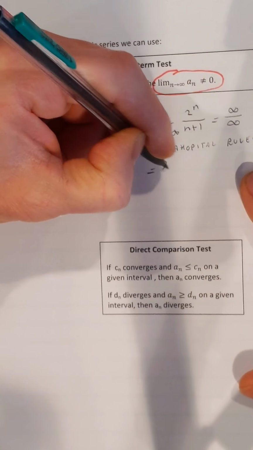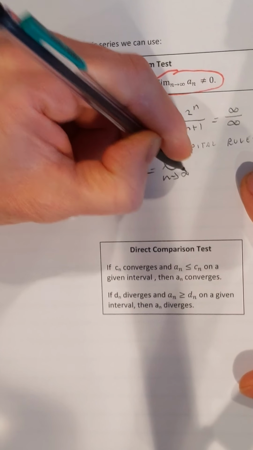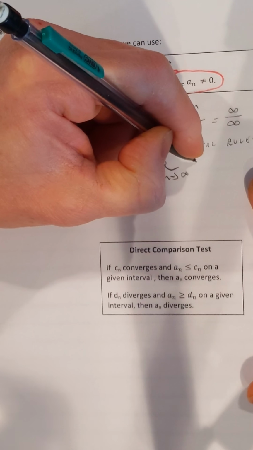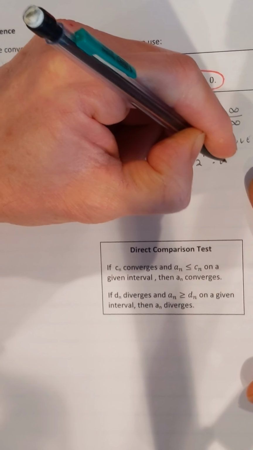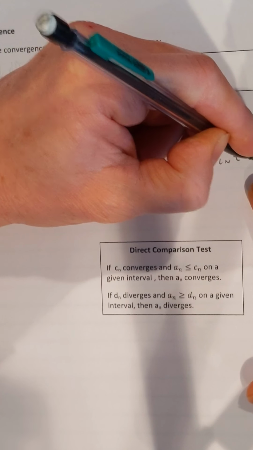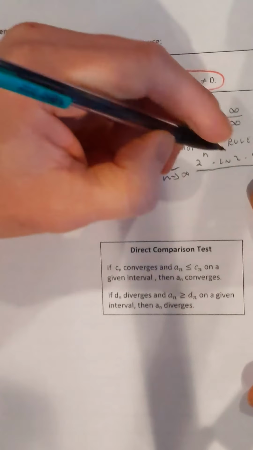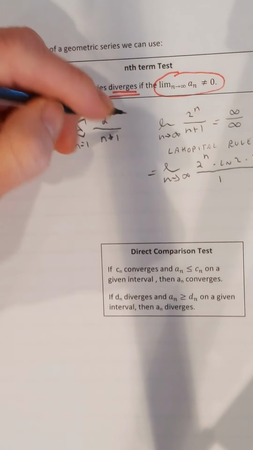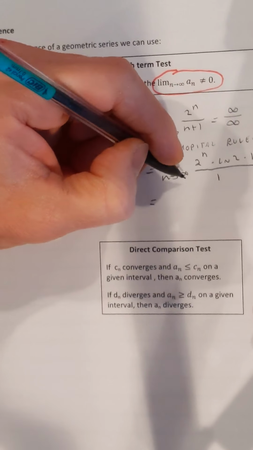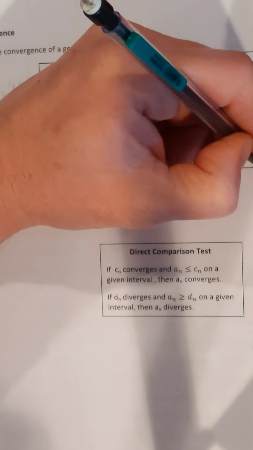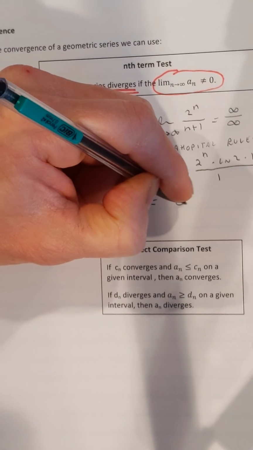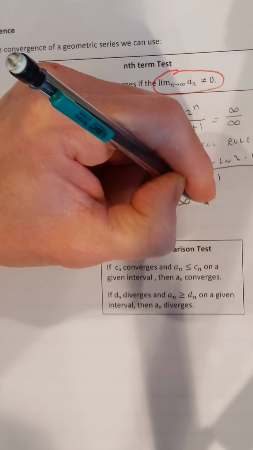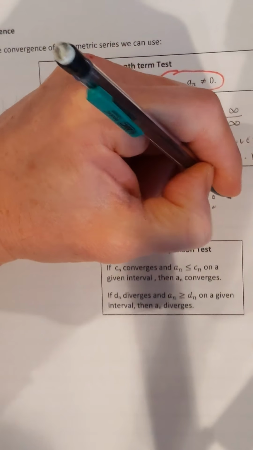So this equals the limit as n approaches infinity of, now I take the derivative of the top, the derivative of a to the u is a to the u times ln 2 times 1 over 1. Now if I take the limit, I plug it in, I get 2 to the infinity times ln 2. Well, that's infinity. Ta-da! Done.